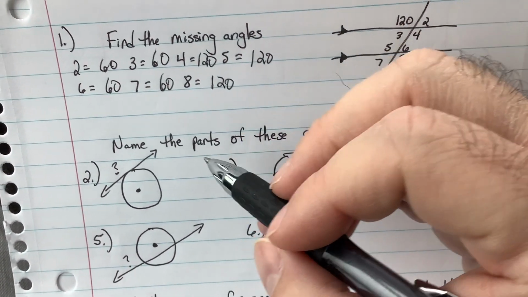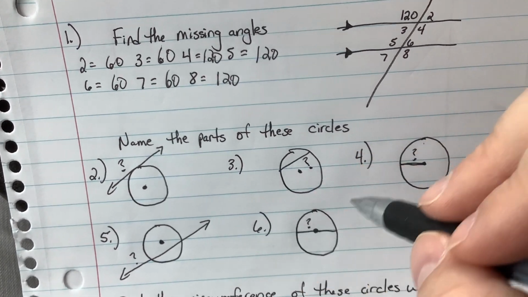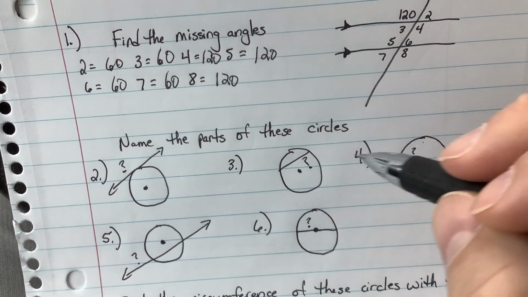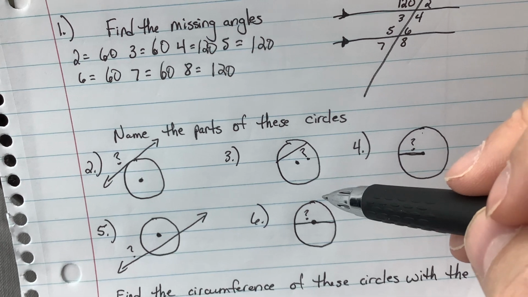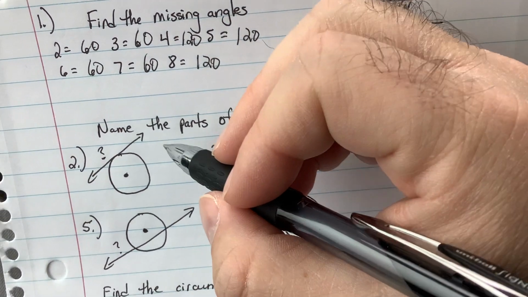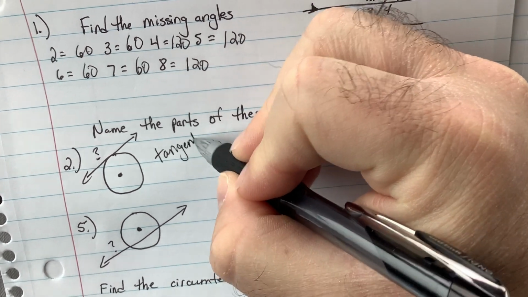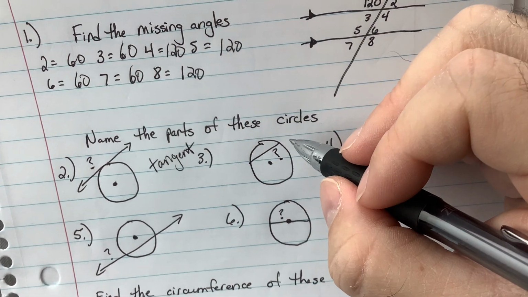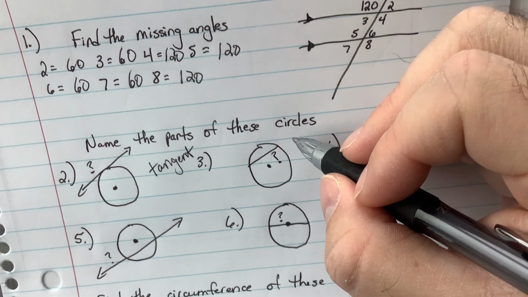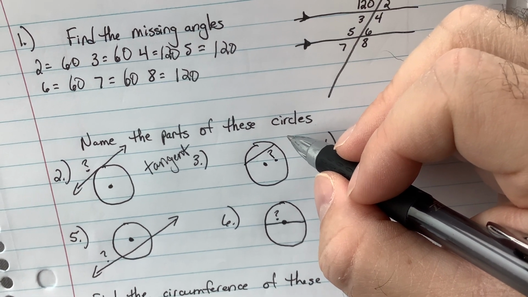Okay, name the parts of the circles, and just keep in mind, go back to where we named all those ones. There may be a couple that are not even on the study guide that were in your notes. So, make sure you know all the parts. This is a tangent. I want to make sure I can read the word, but I'm not going to mark you off for like a misspelled letter or something.